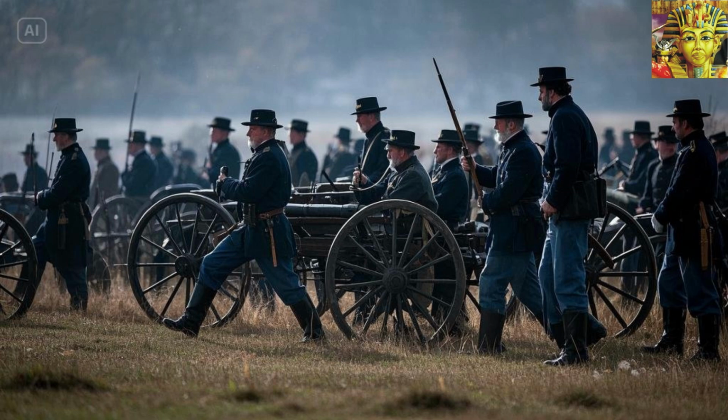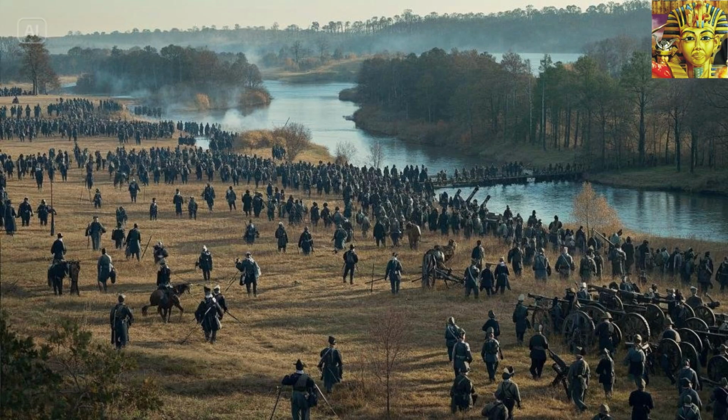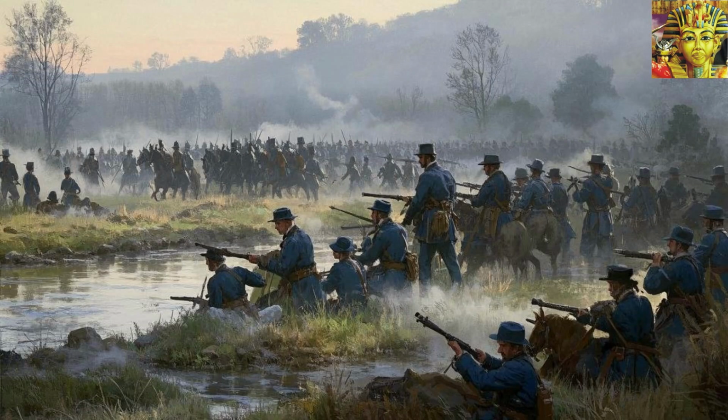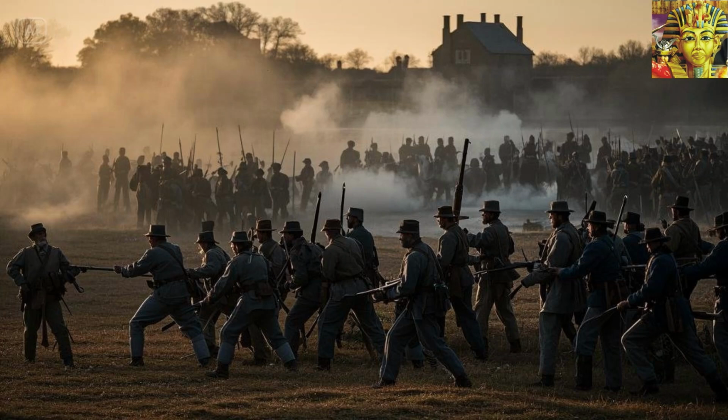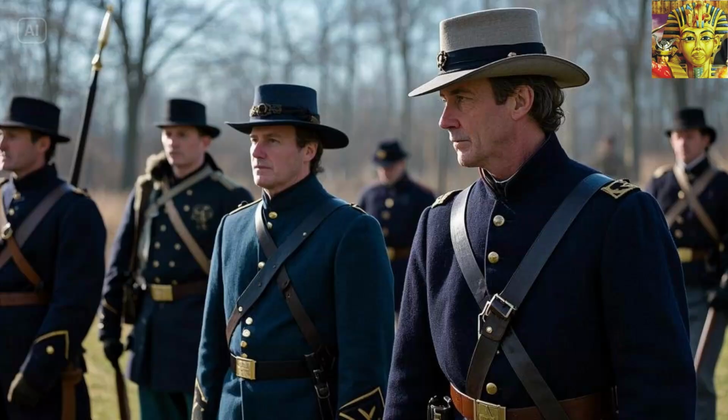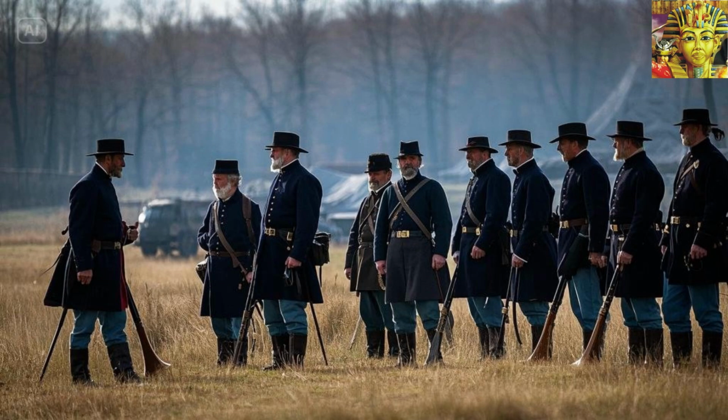Overconfidence and ignoring intelligence reports. Burnside's decision-making was further hampered by his overconfidence and disregard for intelligence reports. Despite receiving warnings about the strength of Lee's defenses and the challenges posed by the terrain, Burnside pressed ahead with his plan. This overconfidence, coupled with his inexperience in commanding large armies, led to a series of tactical blunders.